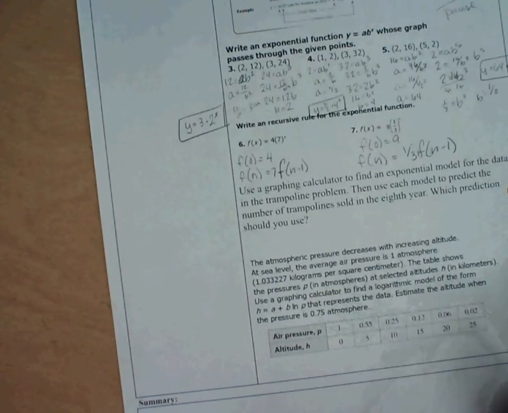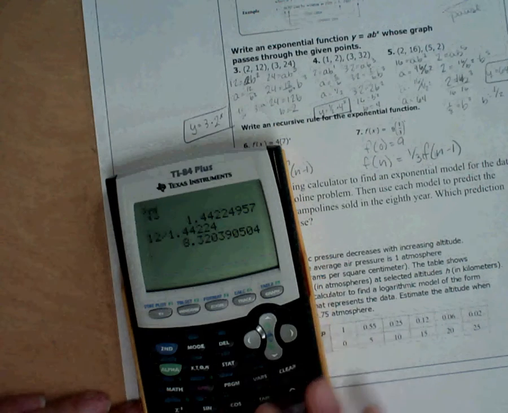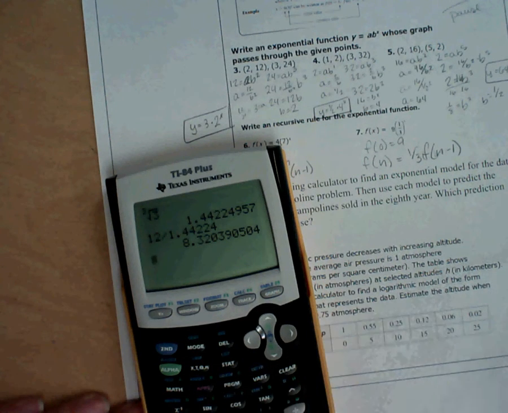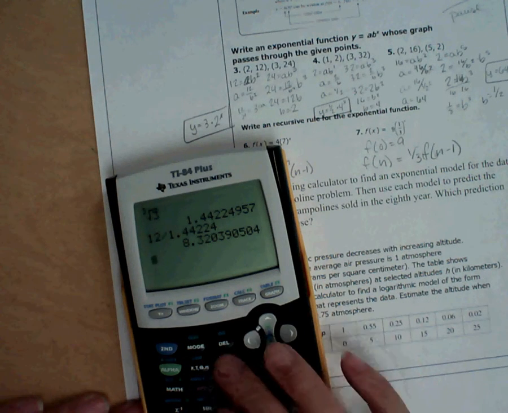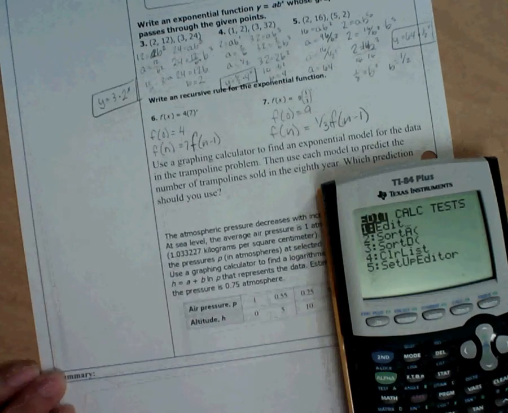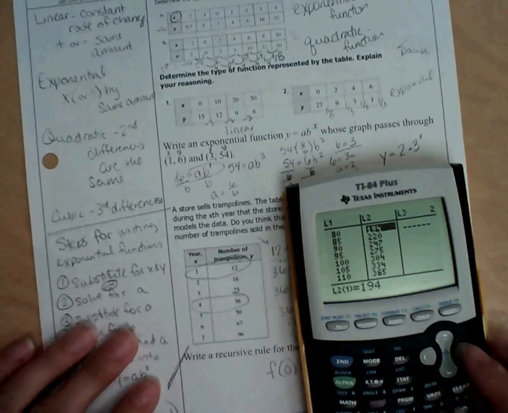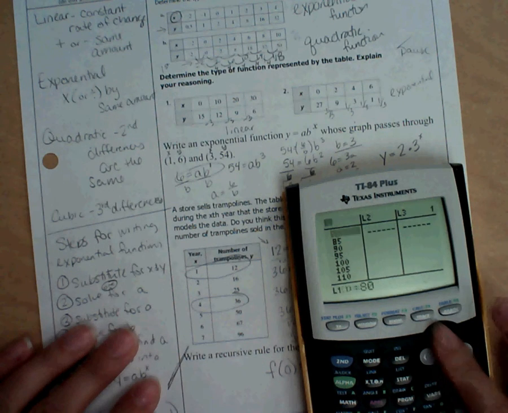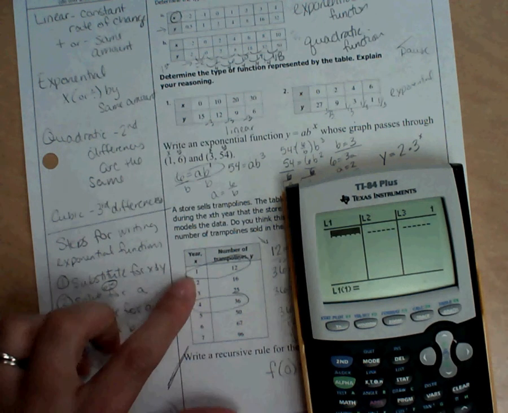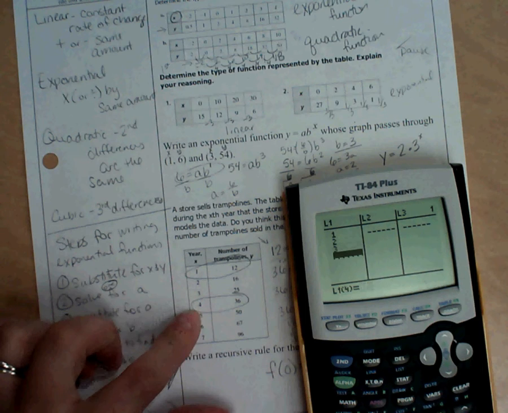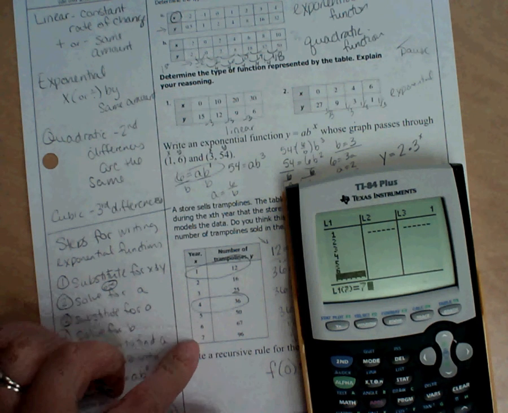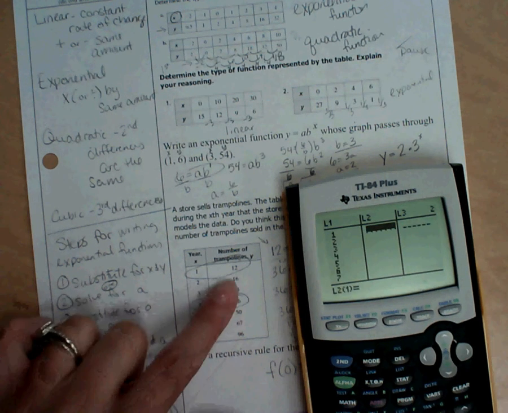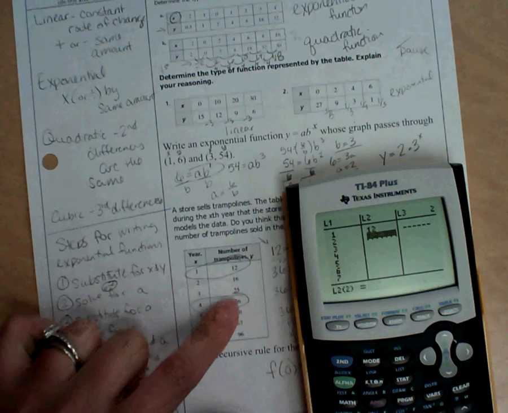So we want to use a graphing calculator to find an exponential model for the trampoline problem. You won't be able to do this on Desmos. This is something you're going to have to do in your calculator. So you go to Stat, Edit, and you're going to type in all of your values. I have something already in there. To get rid of that, I'm going to arrow up and press the clear button. And then I want to put in my years in L1 and my trampolines in L2.